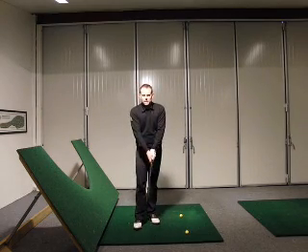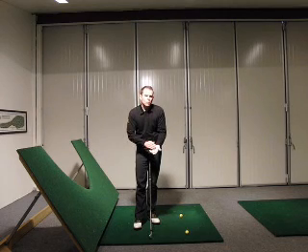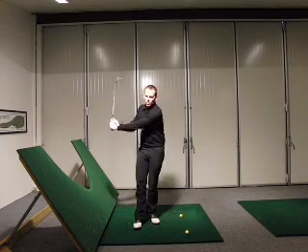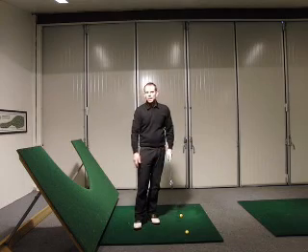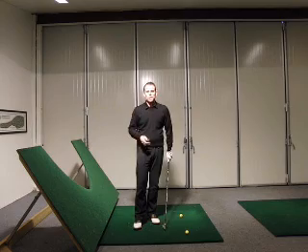What I'd like to see is that the club gets more high in the palms, low in the fingers, and we use our hands together to hinge the club properly and maintain that width so that we can create the impact. Okay, so how do we find a good grip?